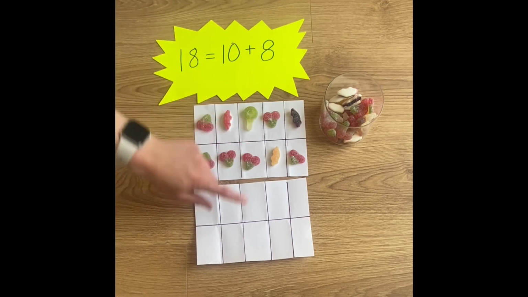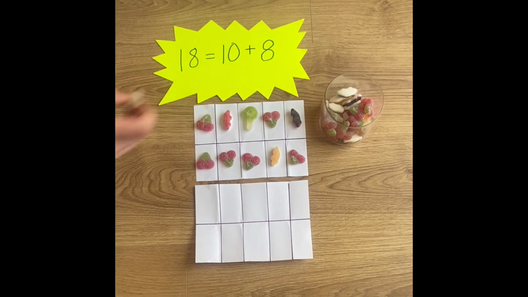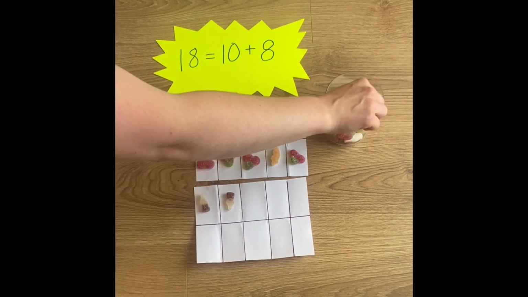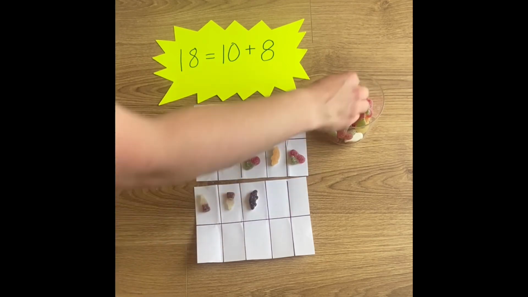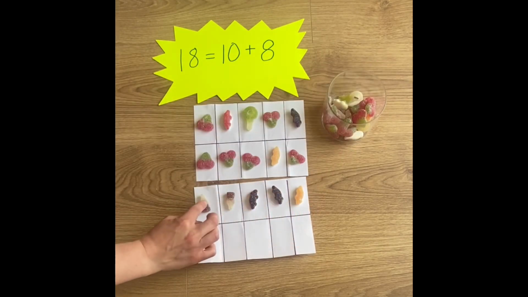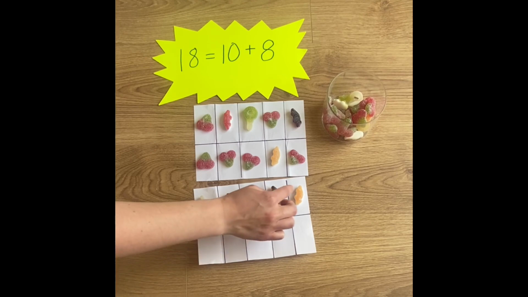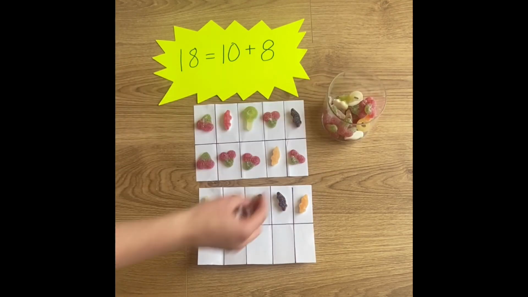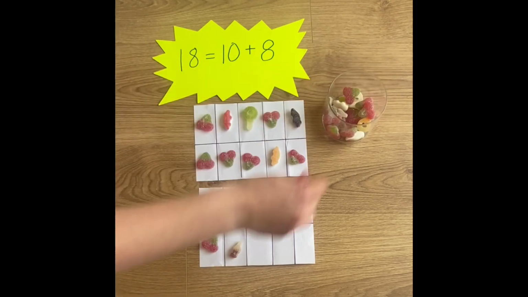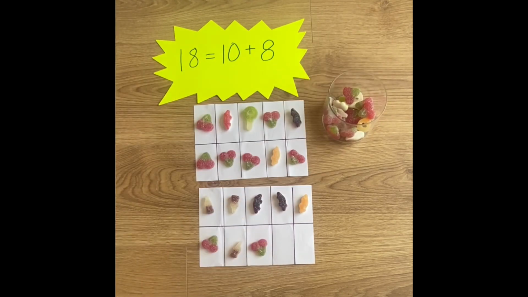And now I need to make 8 on my next tens frame. So here we go, I'm going to make 8. Again, I know that 8 is more than 5. So I need to fill my top row. So I've got 1, 2, 3, 4, 5, 6, 7, 8. Right. But now I need to double check that there are 18 altogether.